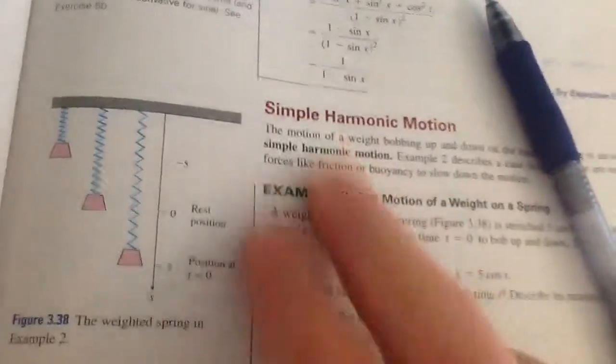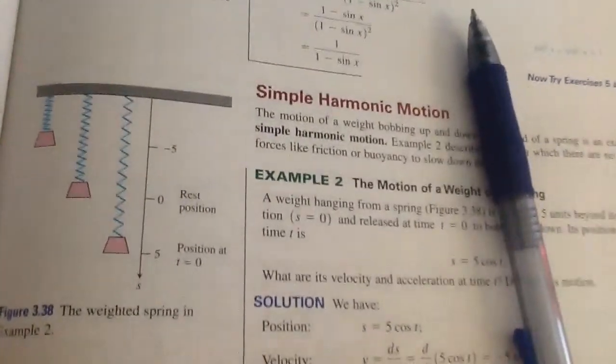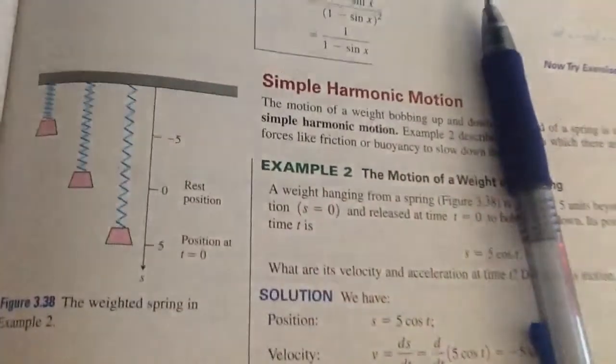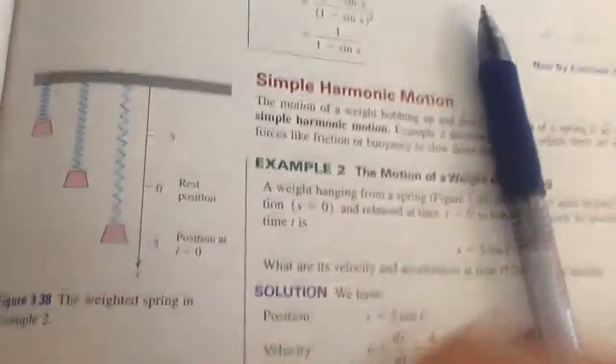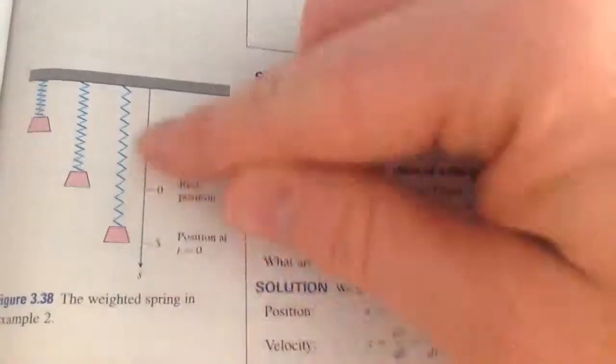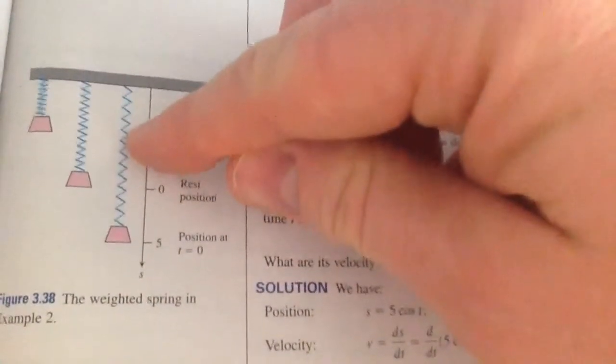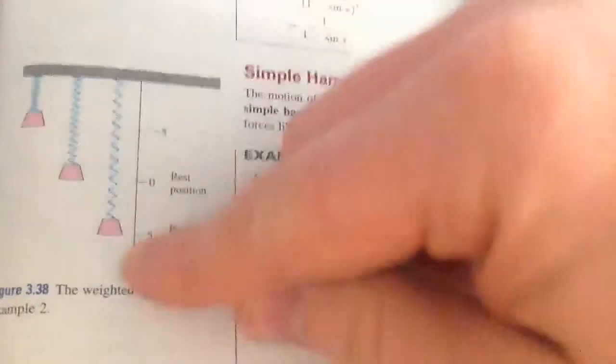The reason it says simple harmonic motion is because in this problem, and in all of the problems we're going to do in this class, we don't take into account anything like friction. We just assume that it's going to bounce back and forth from -5 to 5 forever. The only thing that's acting on it is gravity. So the spring will pull it up, and when it hits the top, gravity will pull it back down to -5, and then it'll sit there.